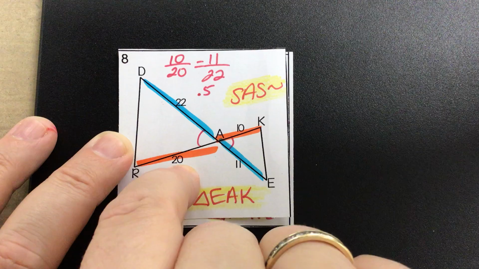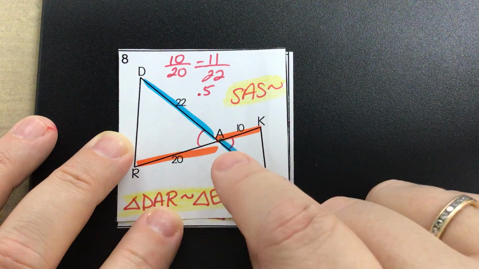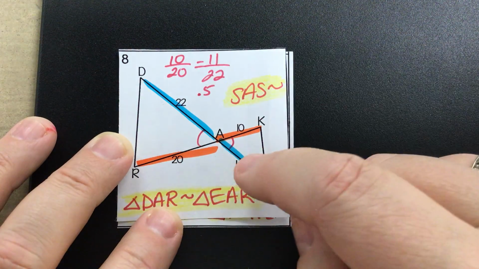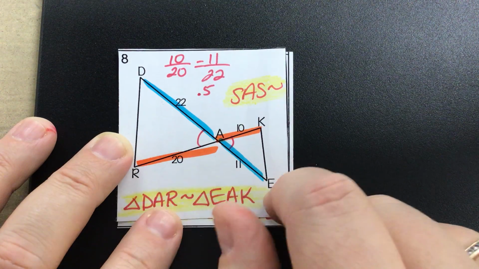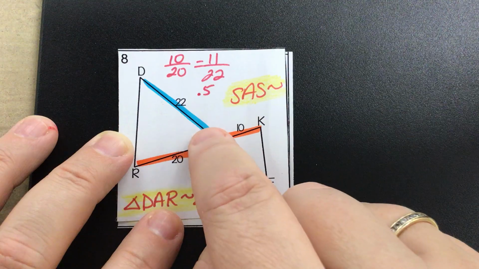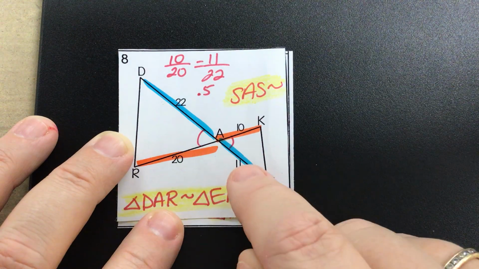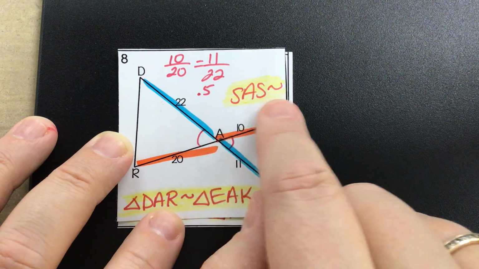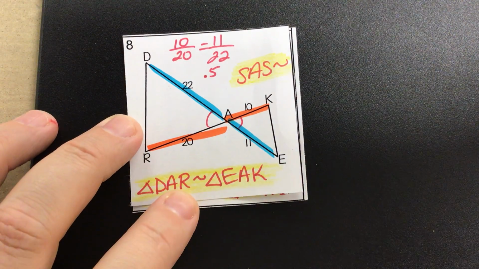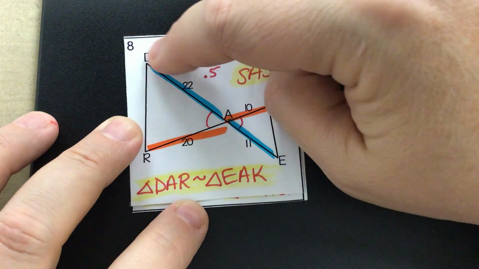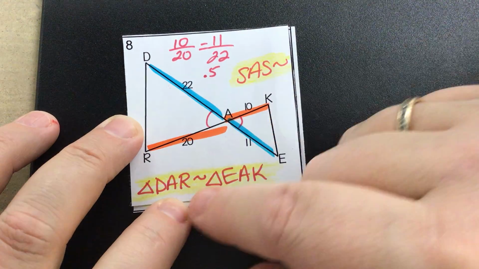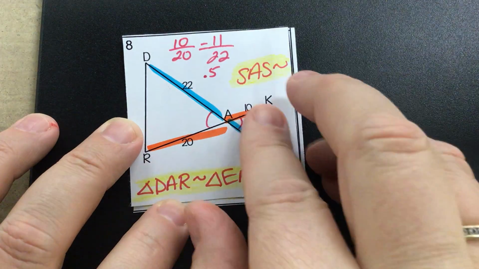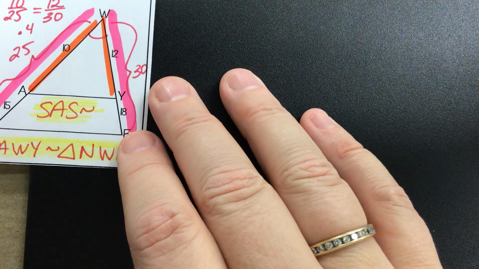That's a half, or 0.5. And then the other two sides that I know, 11 and 22, that's a half again, or 0.5. So these two ratios are equal. Notice we have side, angle, side: orange side, angle, blue side. So this is side, angle, side similarity. If I write a statement, I might say something like triangle DAR is similar to triangle EAK. So this is another triangle in the side, angle, side similarity envelope.